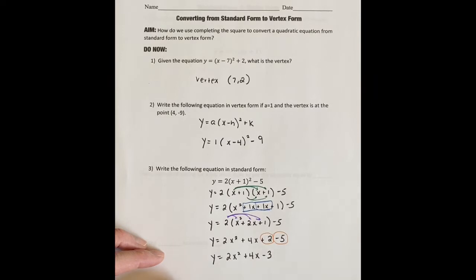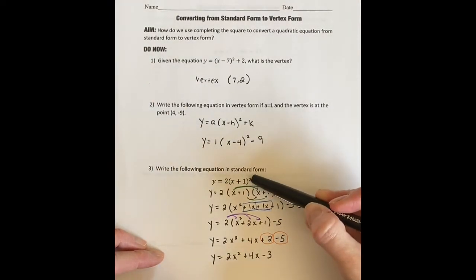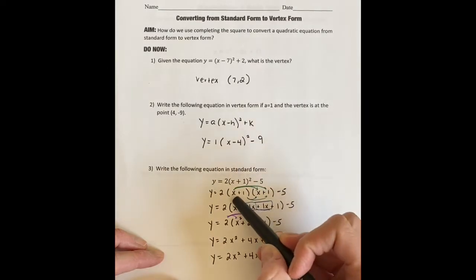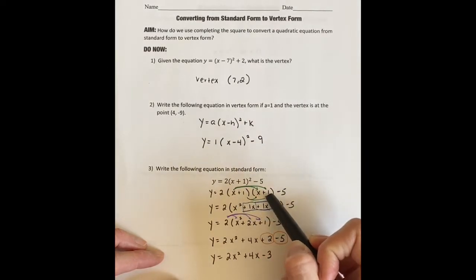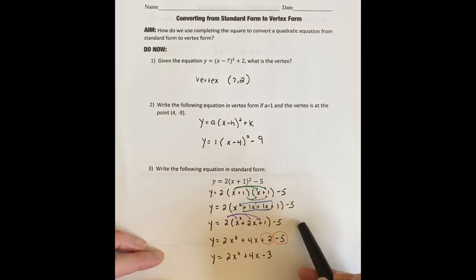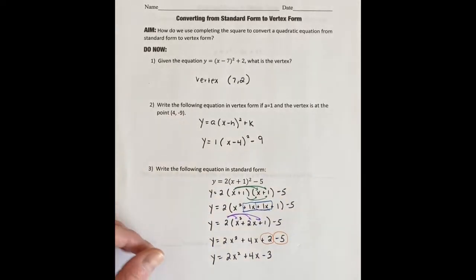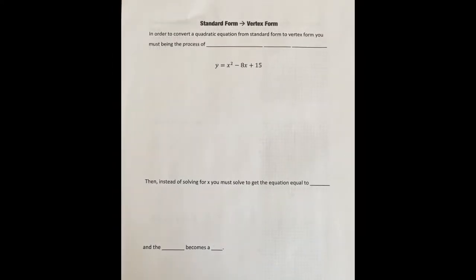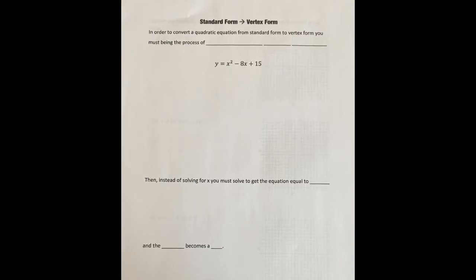Then to convert to standard form, we need to take that x plus 1 squared and simplify it and rewrite it as x plus 1 times x plus 1. We double distribute, combine our like terms, then distribute that 2, and we combine our like terms lastly to end up with y equals 2x squared plus 4x plus 3. So that was a quick review of yesterday. So today we're going to learn how to go the other way from standard form to vertex form.